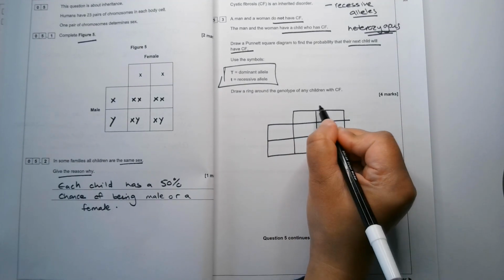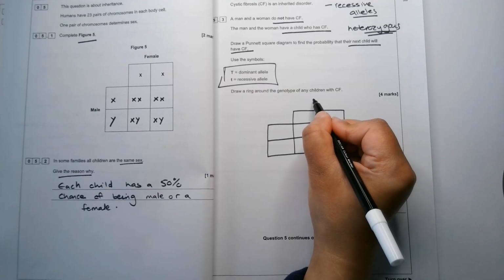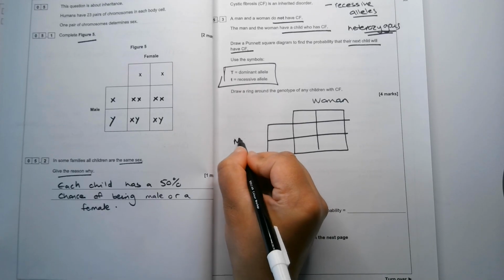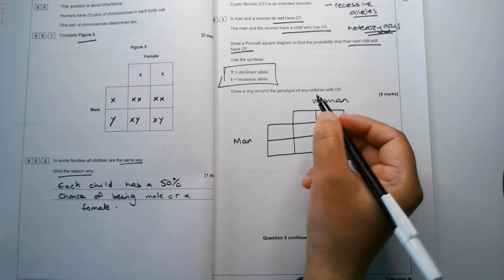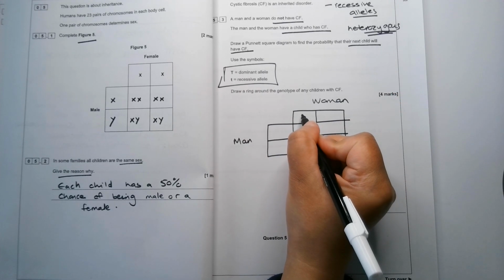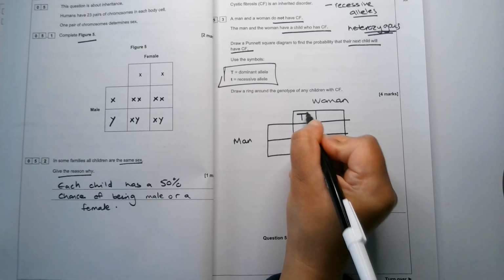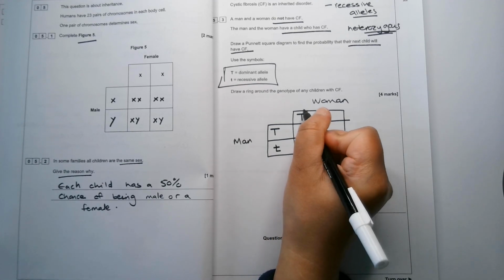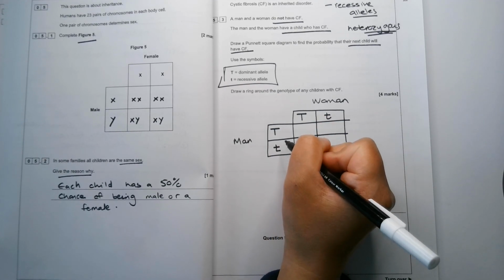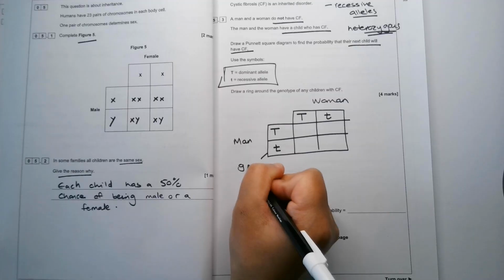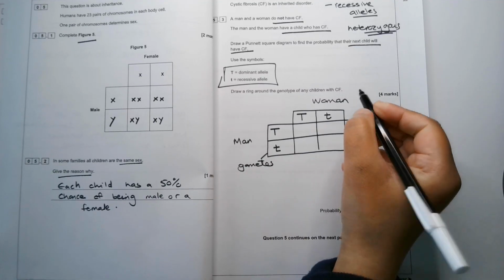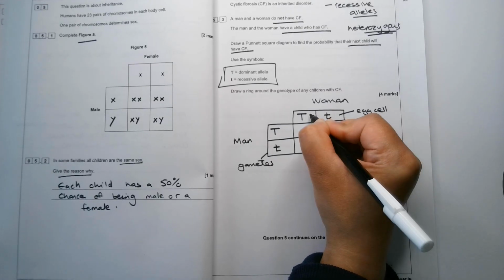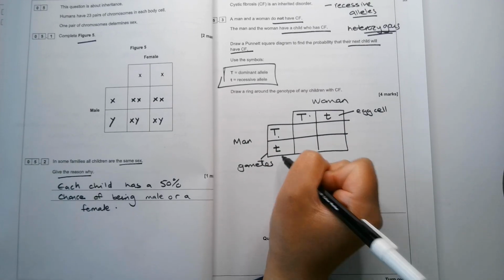Okay, so on this top section here, let's go for the woman, the man, and like I said, both are heterozygous, so both alleles are different. So capital T, lowercase t, capital T, lowercase t. What you have in these boxes represent gametes. So obviously in a woman, that's one possible egg cell. That's an egg cell. In a man, that's a sperm cell.